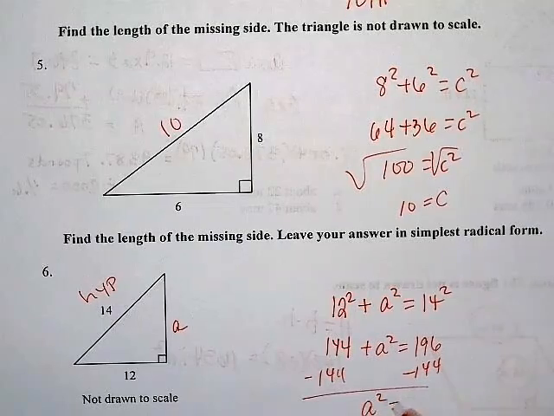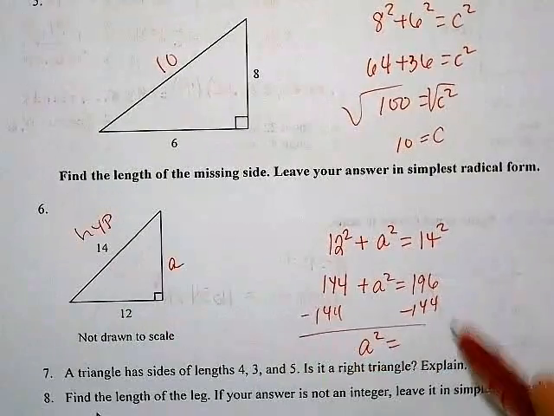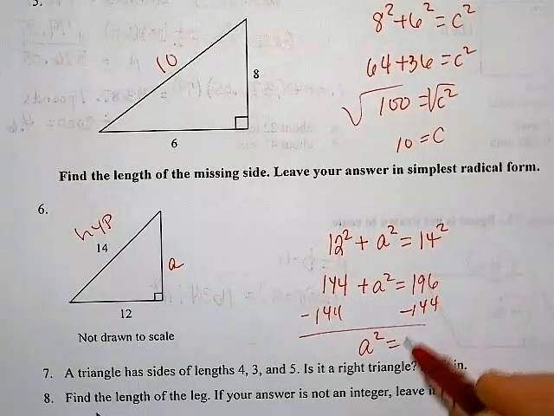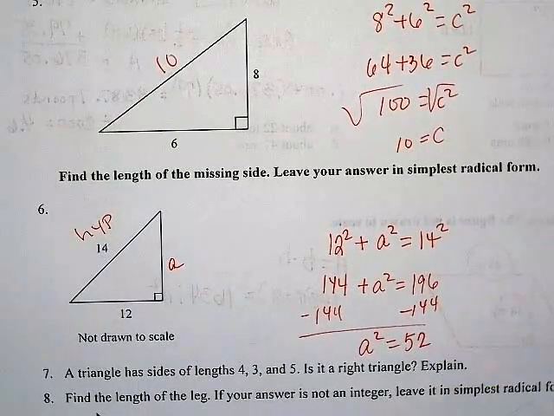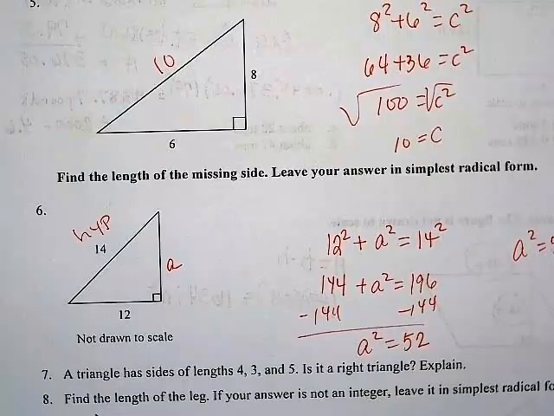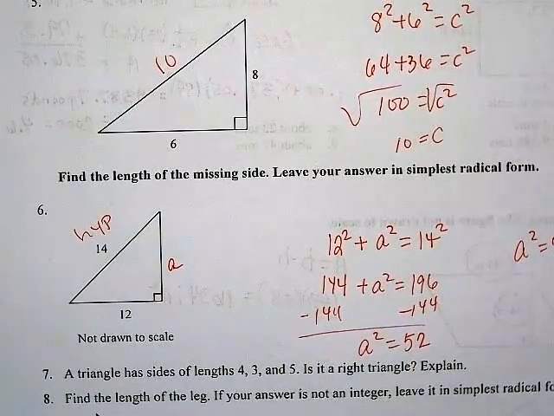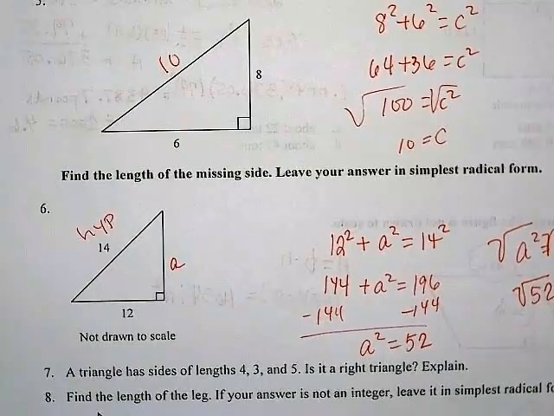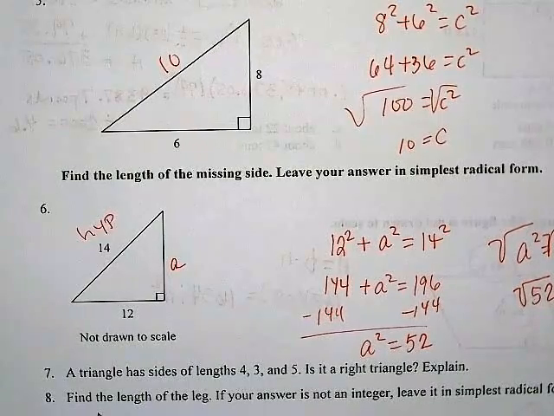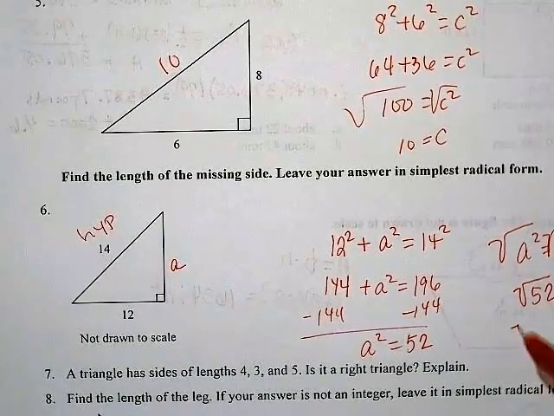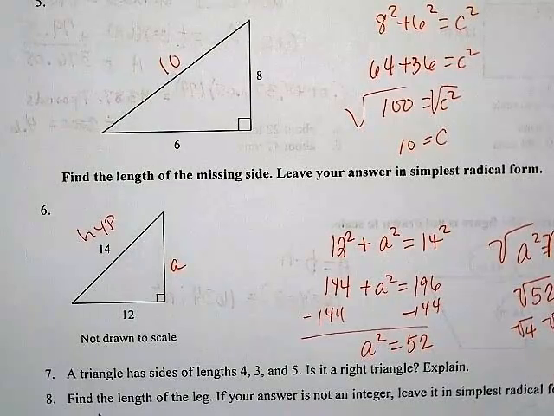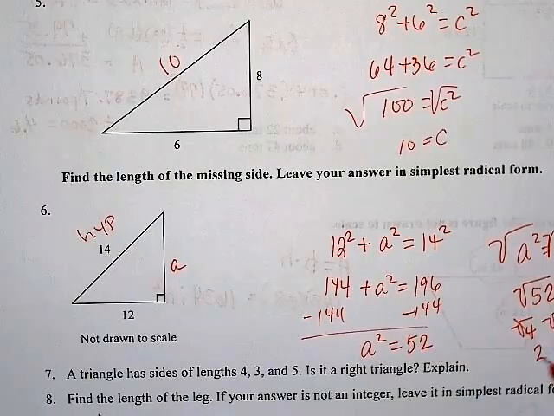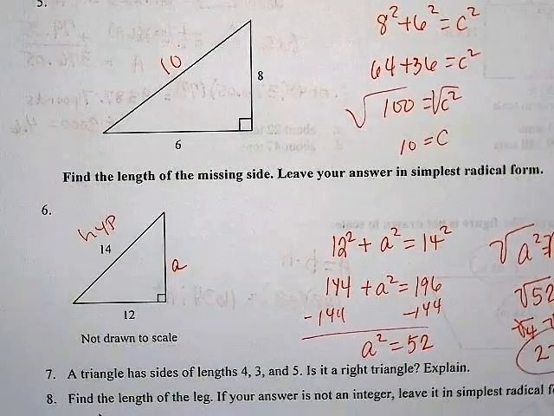A squared is, what do we get there? 52? Yes. So a squared is 52. We need to take the square root. How do you handle the square root of 52? 4 goes in there. How many times will 4 go into 52? So it's 2 square roots of 13. That is my answer.